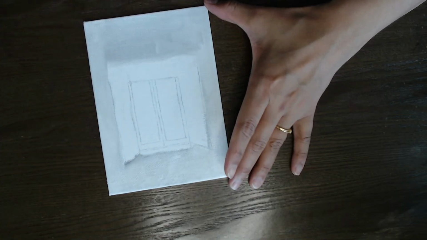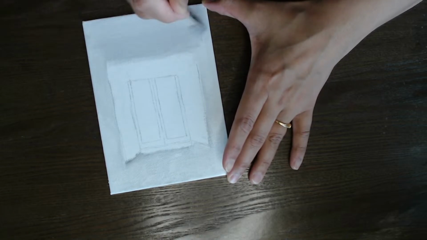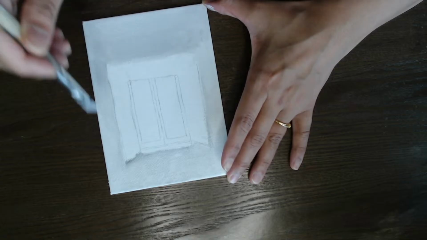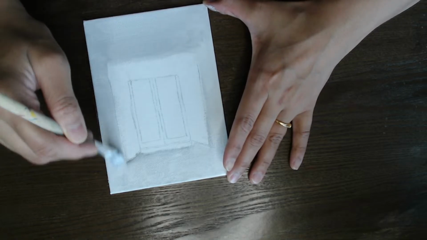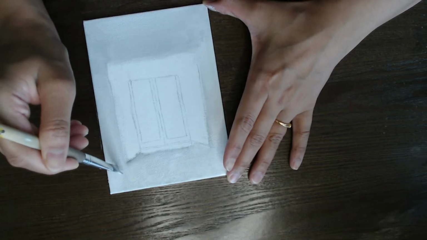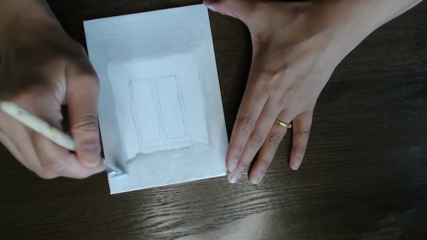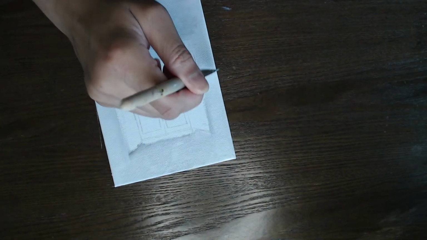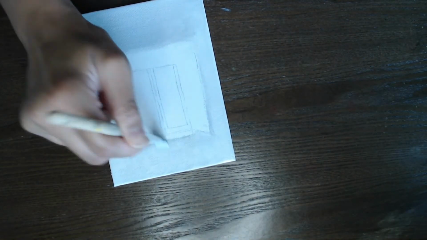Again I'll add more white here. These particles will sometimes bother. Okay, so the base color white is done.